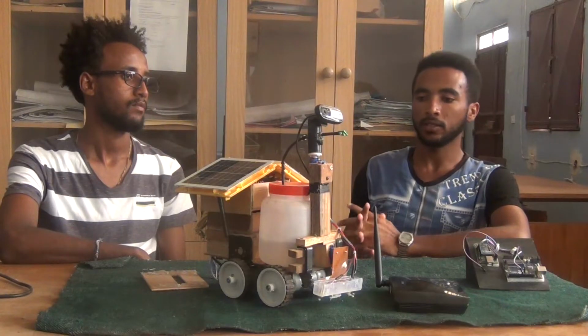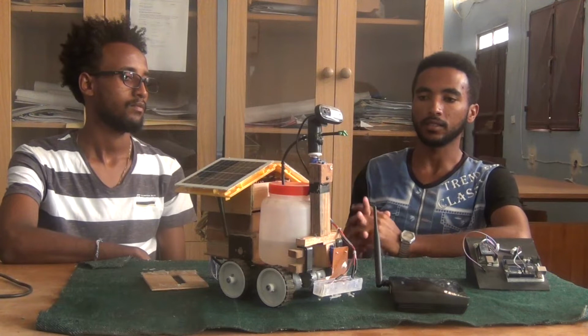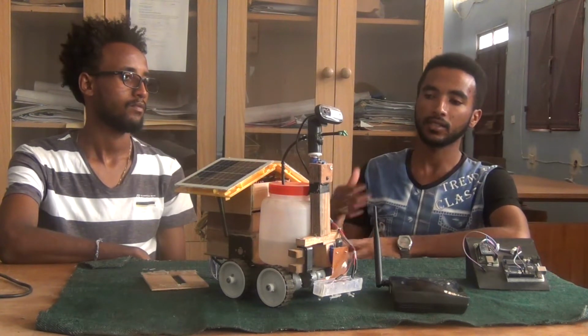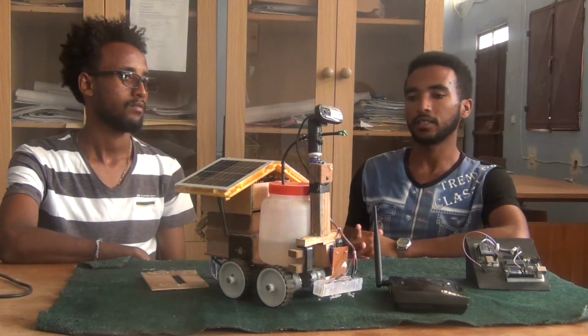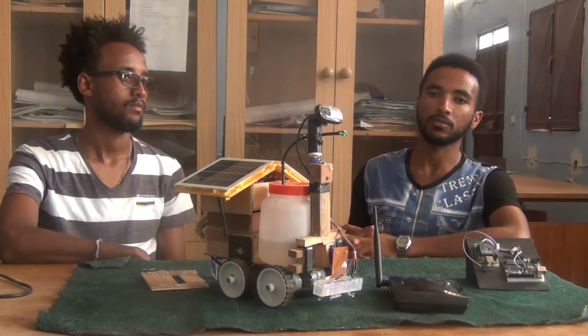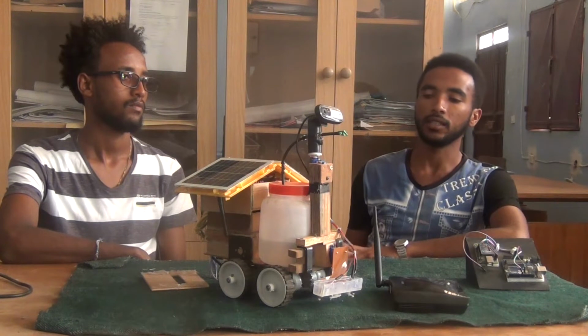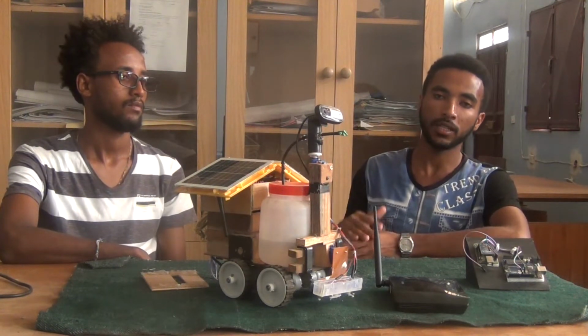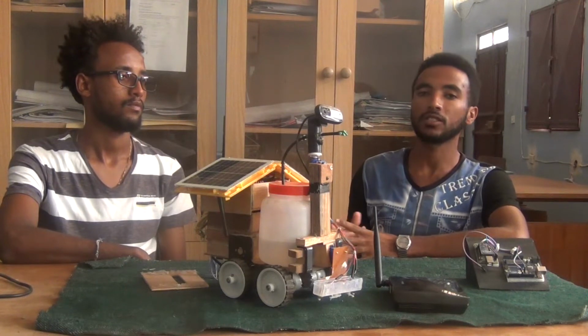We have developed two robots. The first one is the two-wheel drive, and the second one is the four-wheel drive. The two-wheel drive takes power from the battery only. The second one, the four-wheel drive, takes power from the battery, but it is also recharged by the solar panel.